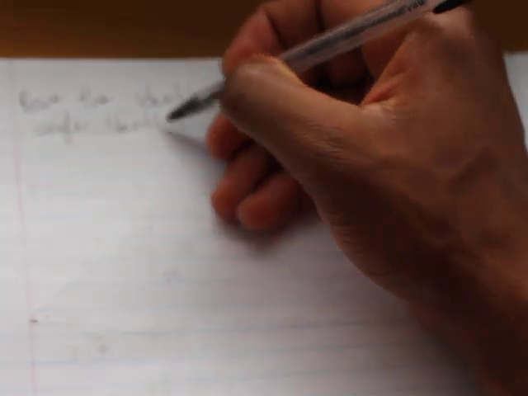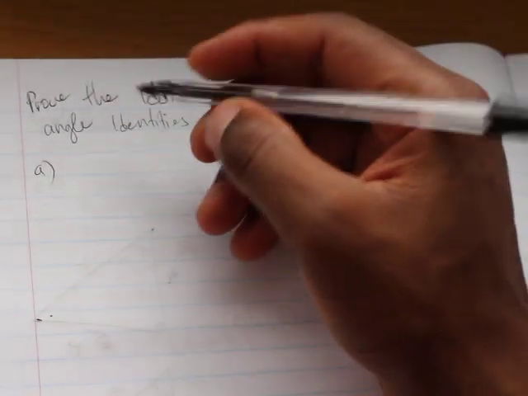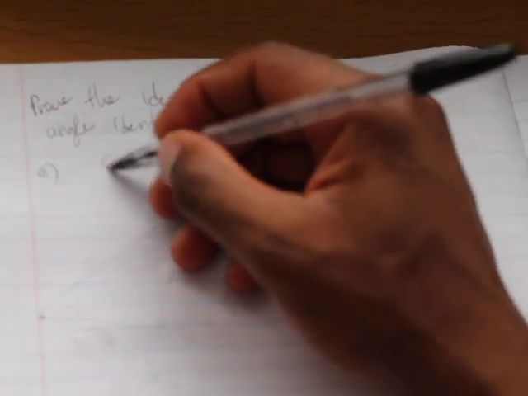Using the compound angle identities. Okay, so this is what we're being asked.